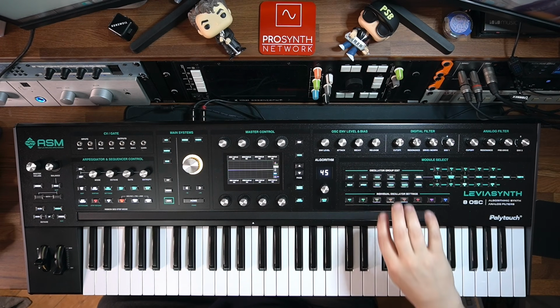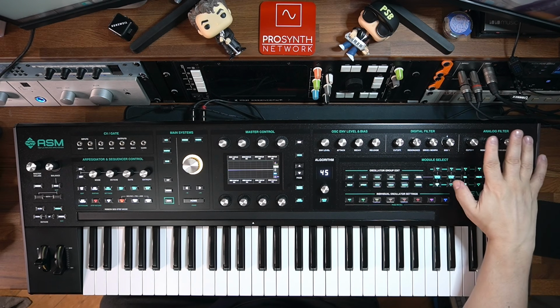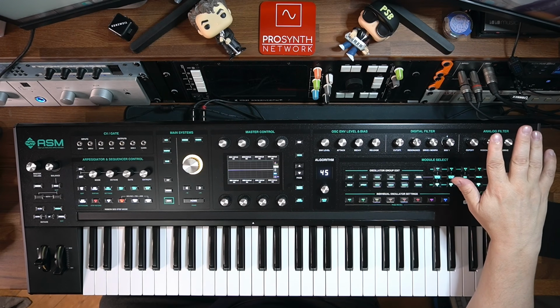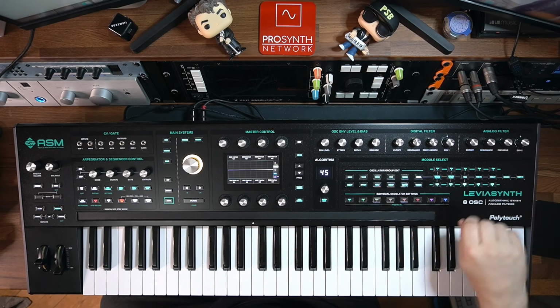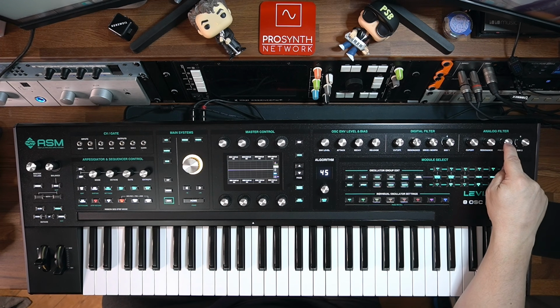Okay. Now, we've got the digital filter and the analog filter. The digital filter has many different filter models in there, some classic filter models. I think there's about 18 in total. It's similar to the one that's found in the Hydrasynth, but it has more in there. And then this final stage here is the analog filter, which is a true analog low-pass filter. It's capable of self-oscillation and also has a pre-drive saturation control as well, so you can really beef that sound up.